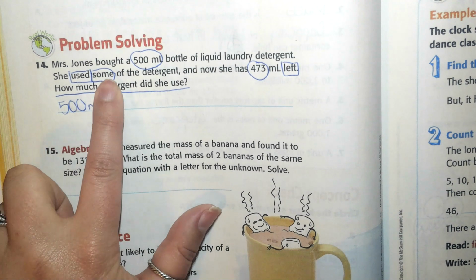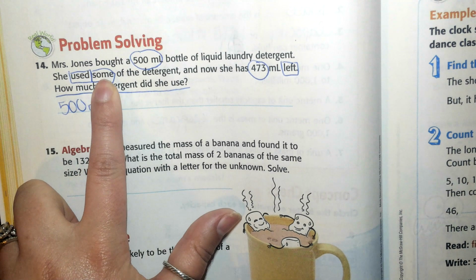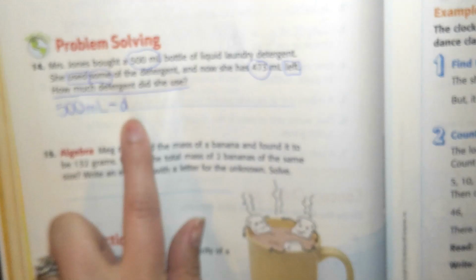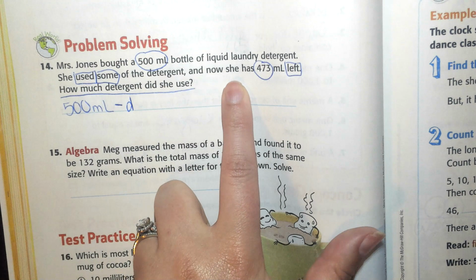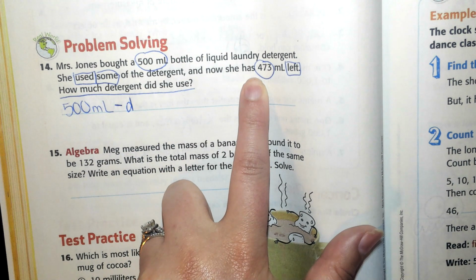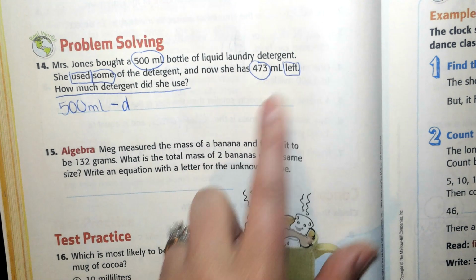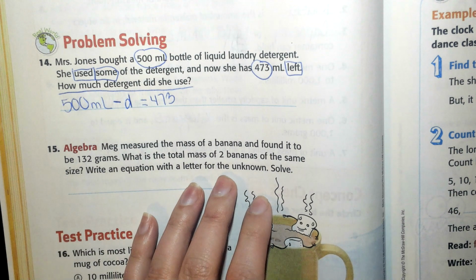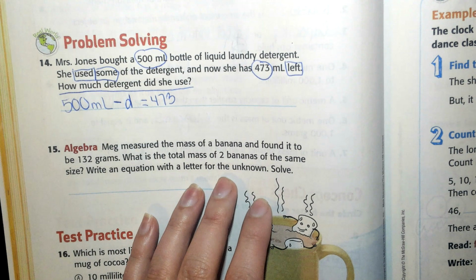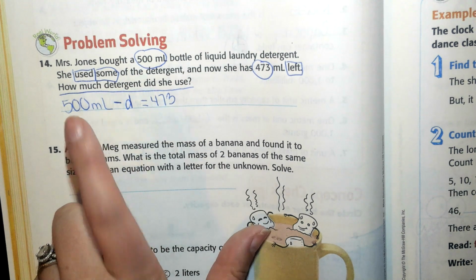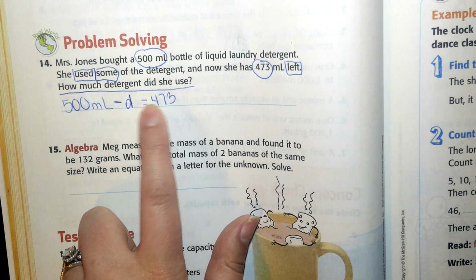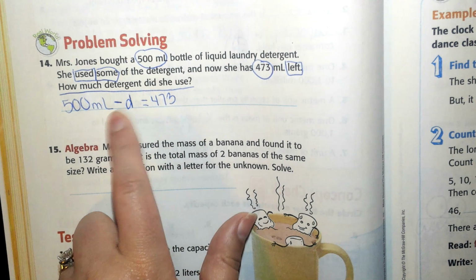But do I know how much she used? No, I just know she used some. So I'm going to put a D for detergent. I'm not sure how much. And now she has 473 left over. So 473 is my answer. So how much did she use? Well, I'm going to find that out by subtracting 500 minus 473. And the difference is going to be how much she used.